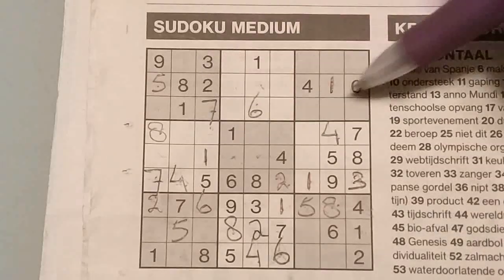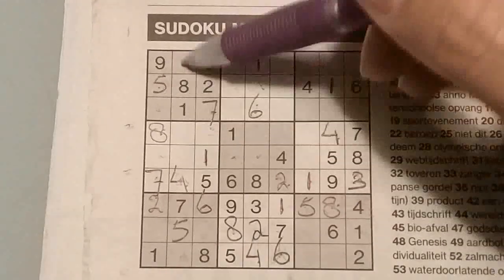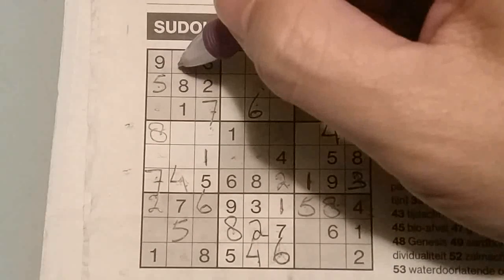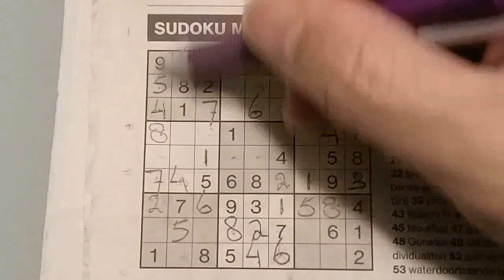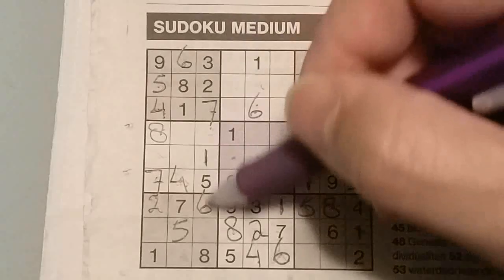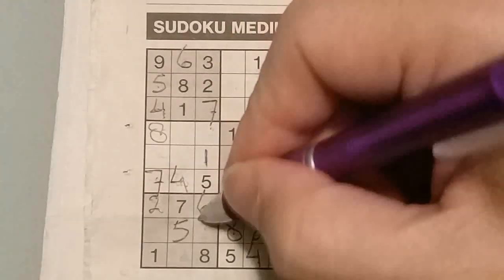But the 6, I see here a 6. And I remember here we have a pair 4 and 6. Now we have a 6 there, so no 6 here. 6 should be there, and the 4 goes here. 4 in the first column, 4 in the second column. So in the third column, the only place for the 4 should be here.